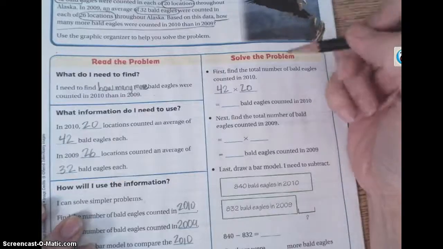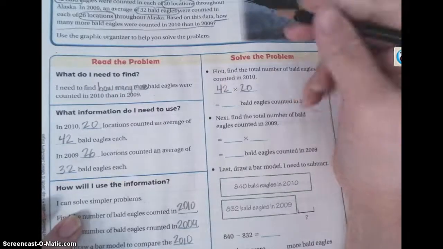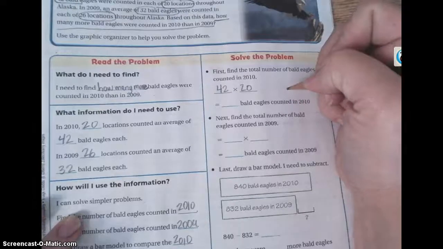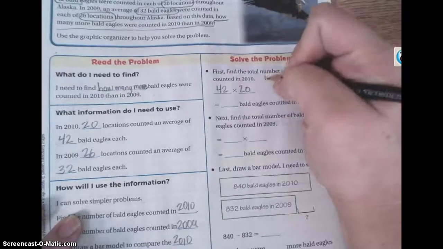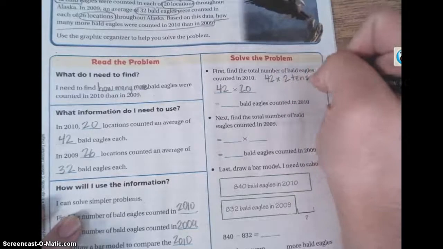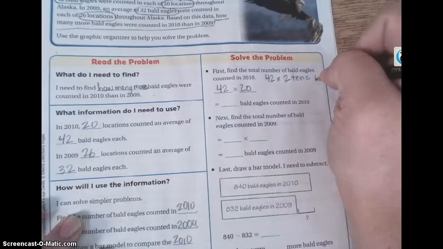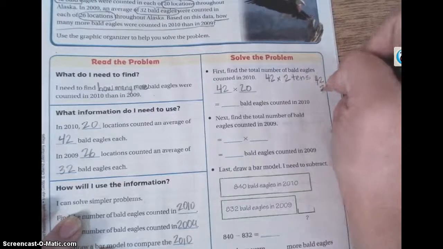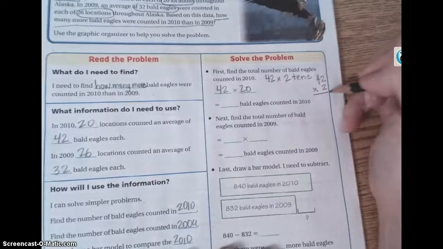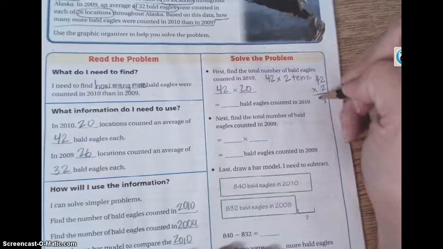To solve that, I'm going to use some mental math and multiply 42 times 2 tens. 2 times 2 is 4, 2 times 4 is 8.